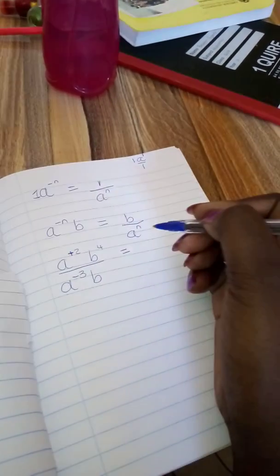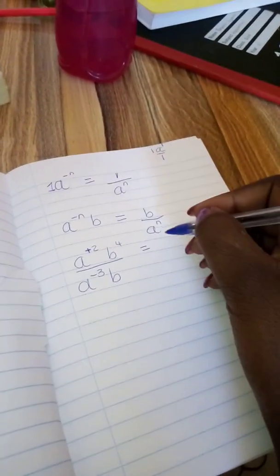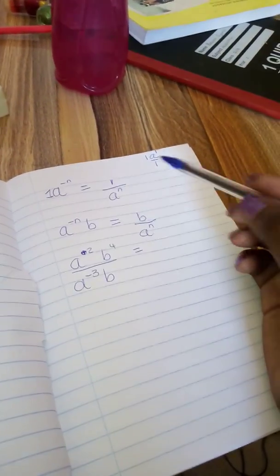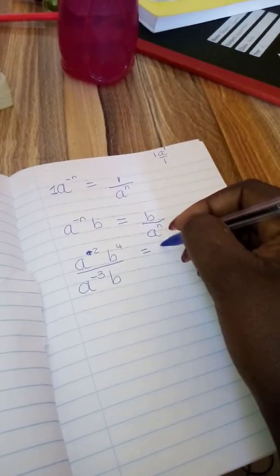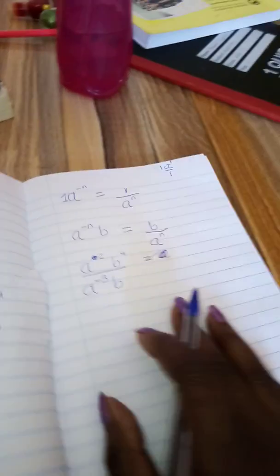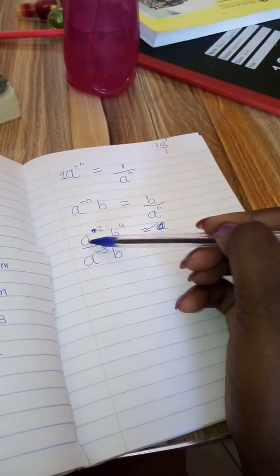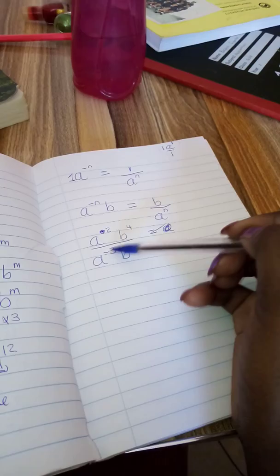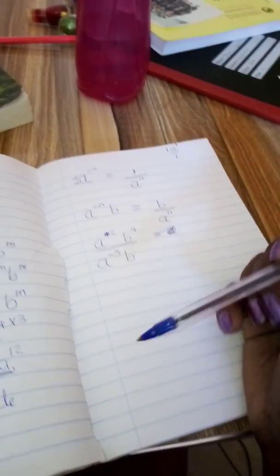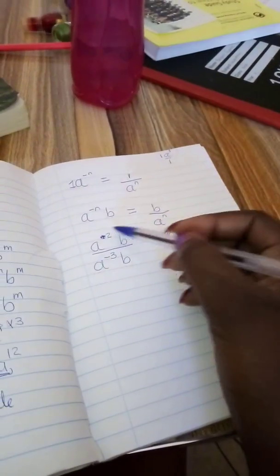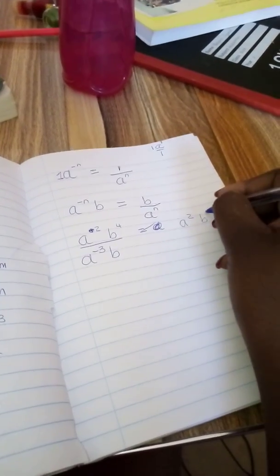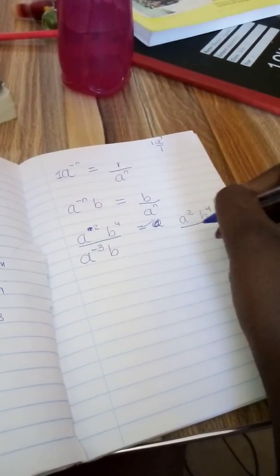What happens here is, we put now a positive here. You can see this is a to the power of 2, b to the power of 4, a to the power of negative 3, and b. Only one is affected here, which is a to the power of negative 3. That means all the other ones will keep their position. So we have a squared, b to the power of 4, over b.